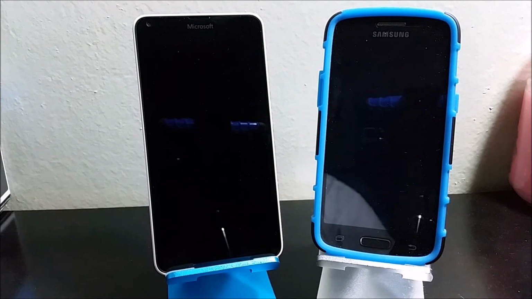So this is it, guys. This has been a video comparison between the Microsoft Lumia 640 versus the Samsung Galaxy Avant, both from MetroPCS.